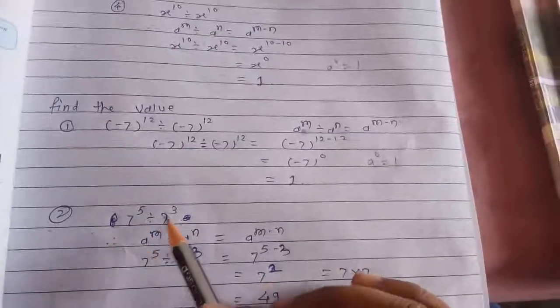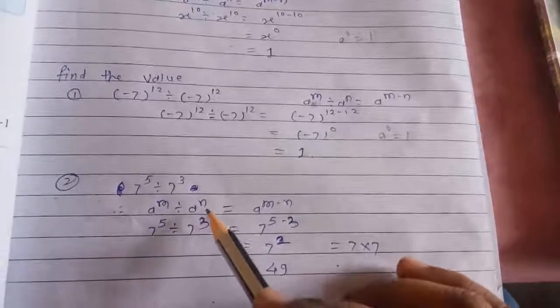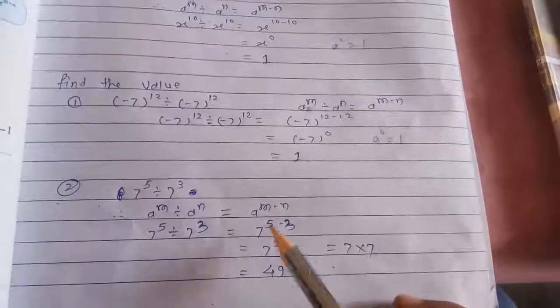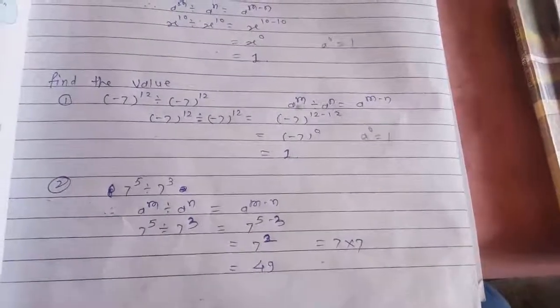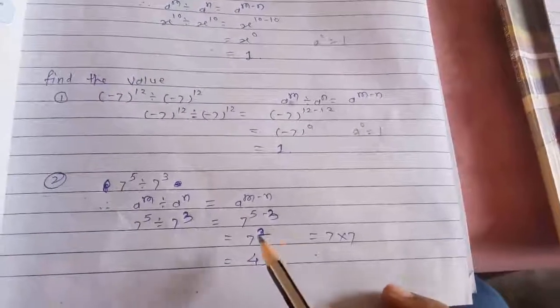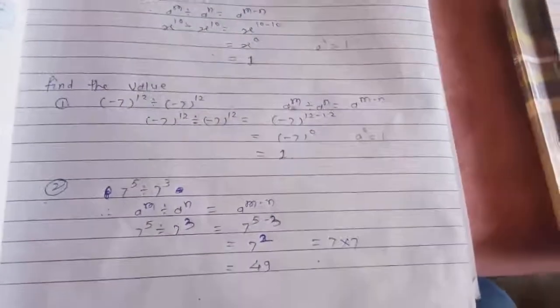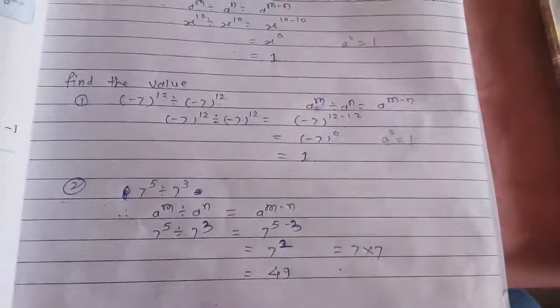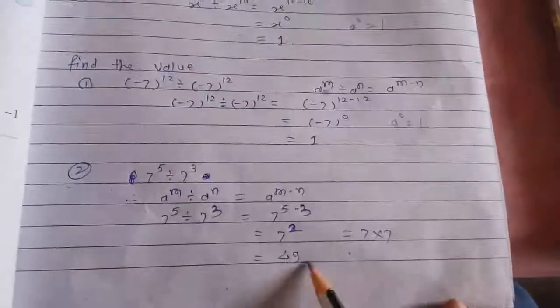Next, 7 raised to 5 divided by 7 raised to 3. So a raised to m divided by a raised to n is equal to a raised to m minus n. So 7 raised to 5 divided by 7 raised to 3 is equal to 7 raised to 5 minus 3. So what is the answer? 7 raised to 2 means the square of 7. The square of 7 means the multiplication of 7 two times. 7 sevens are 49. So we get the value 49.